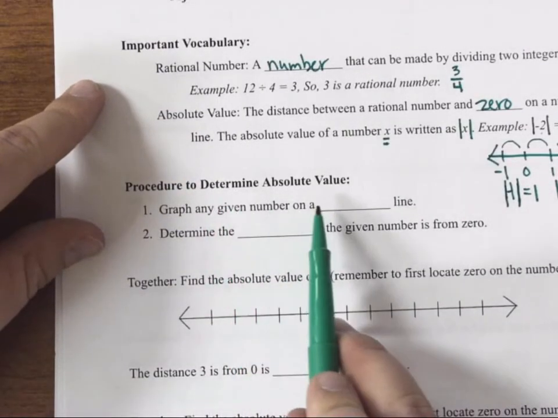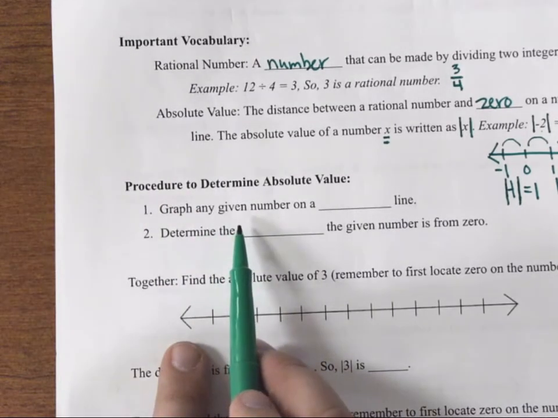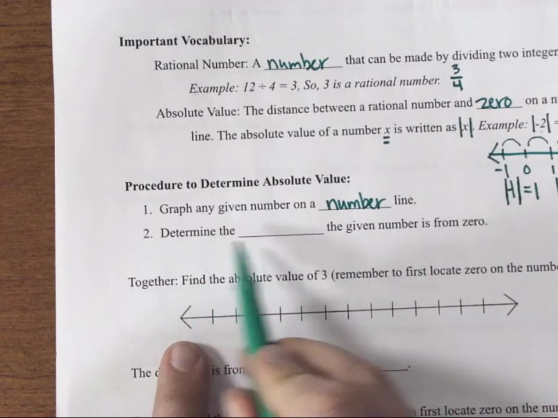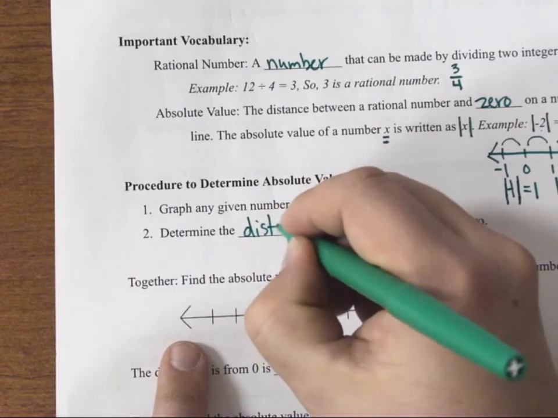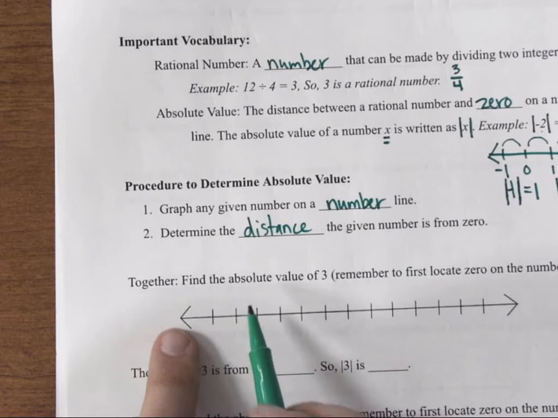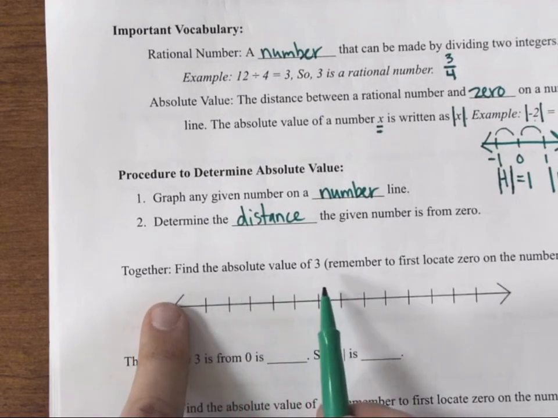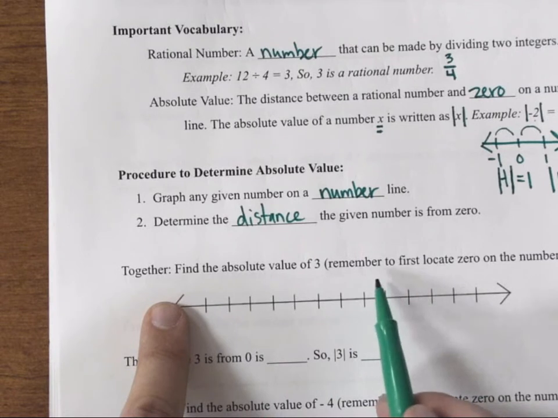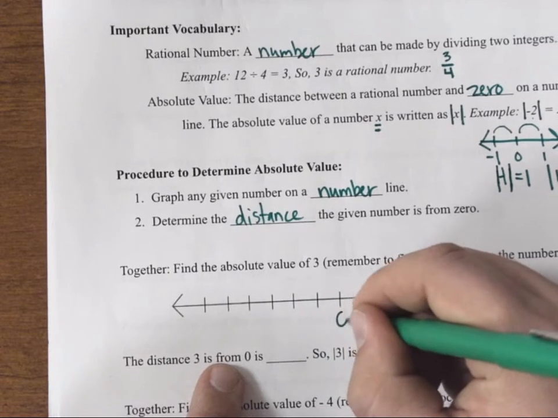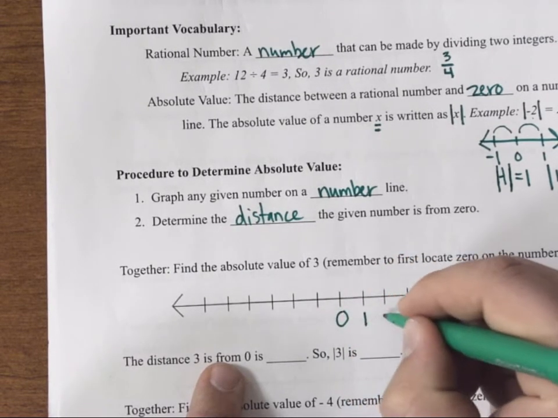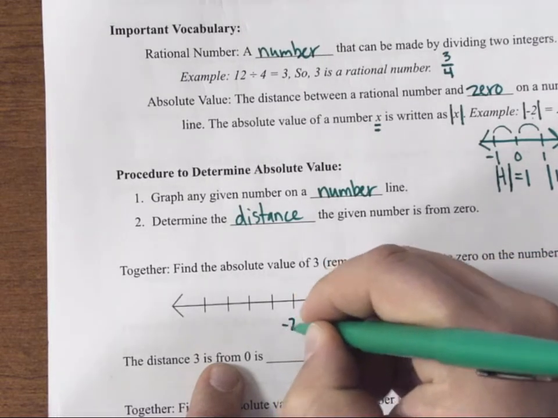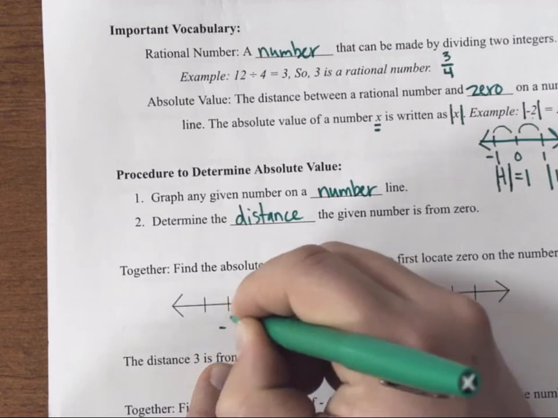So procedures to determine absolute value: graph any number on a number line, then determine the distance the given number is from 0. So let's do a couple together. Find the absolute value of 3. Remember to first locate 0 on the number line. So we need to just identify where we want 0 to be. So I'll just put 0 right here. So if that's 0, this would be 1, 2, 3, 4, 5. This would be -1, -2, -3, -4, -5.